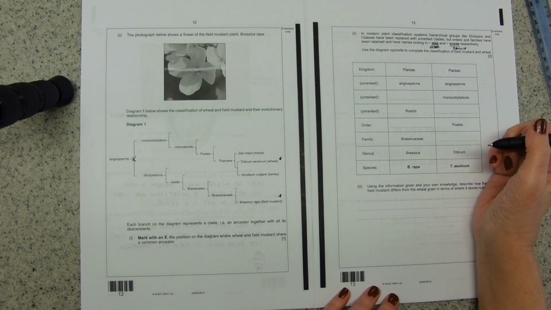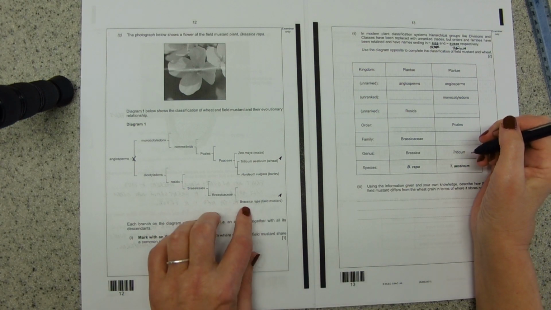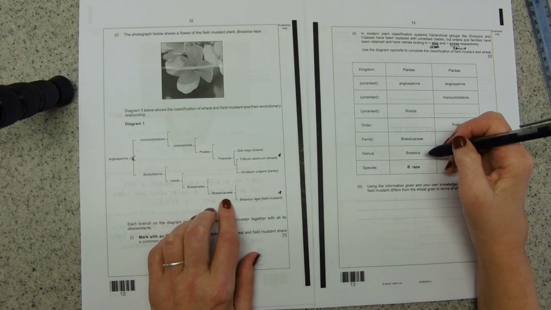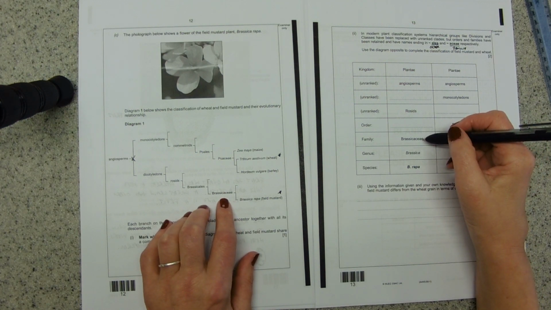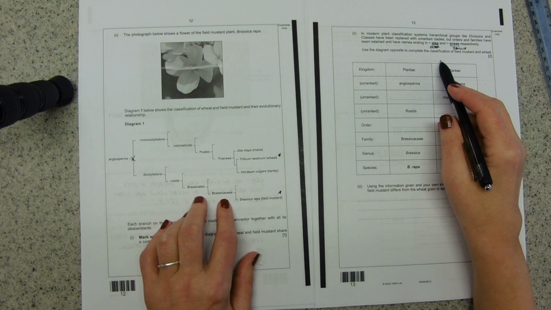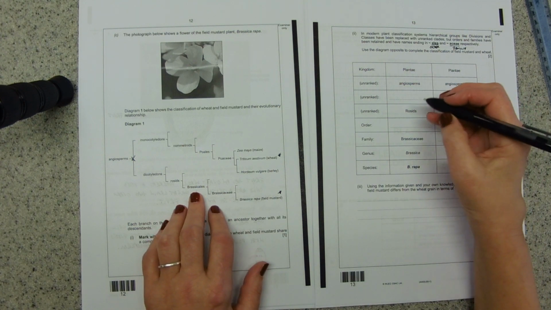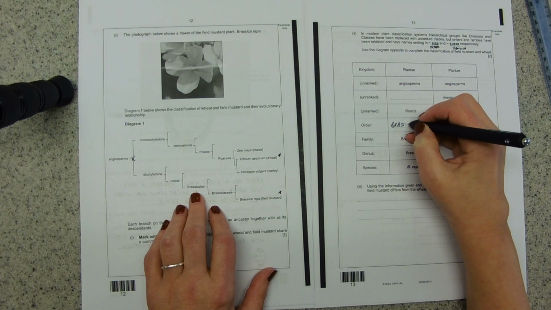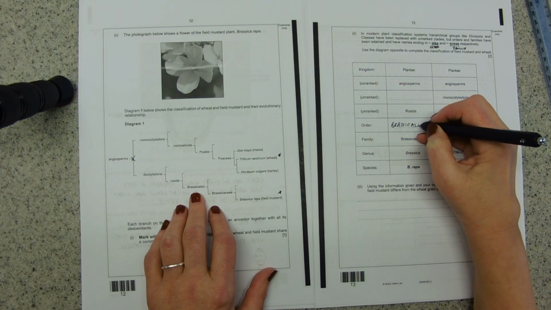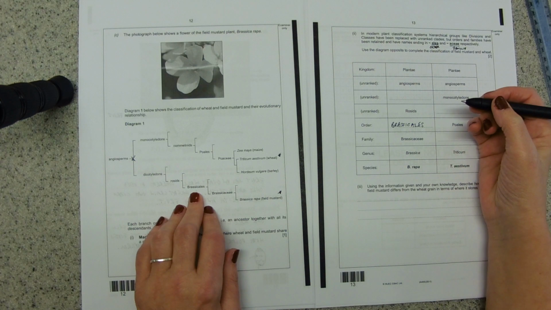So, Brassica, there we go. Family Brassicaceae, order ends in -ales, so that's Brassicales. I'm just copying the spelling across.